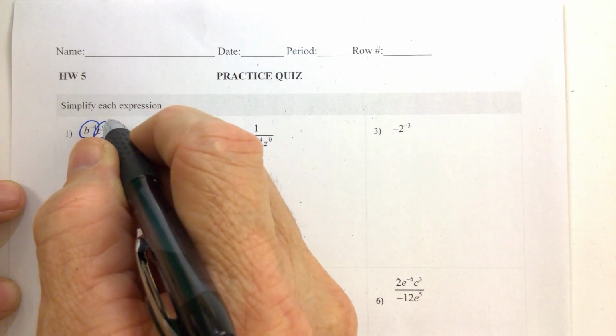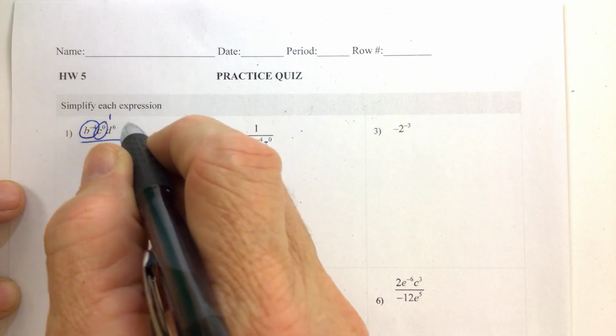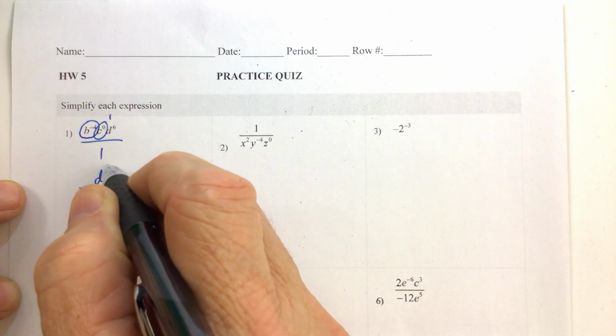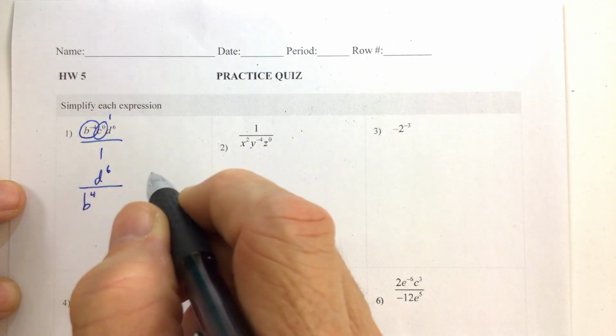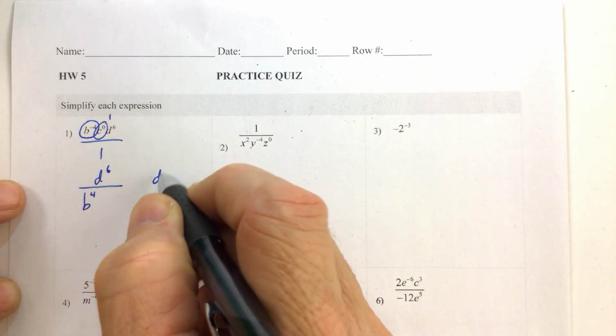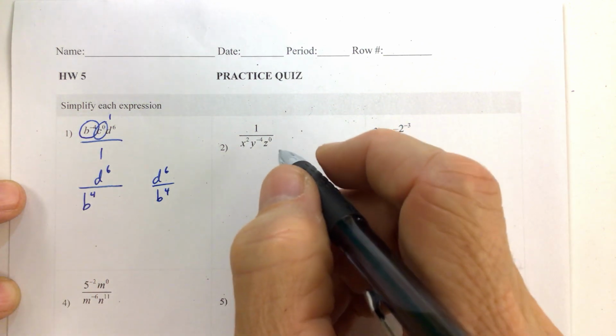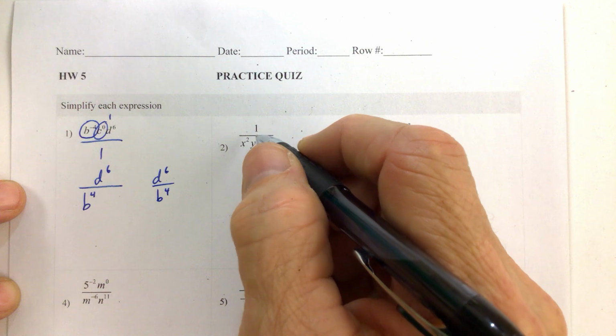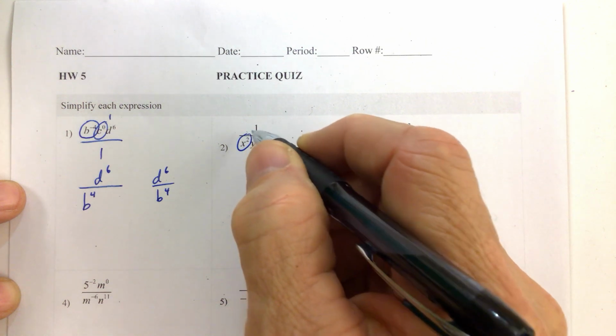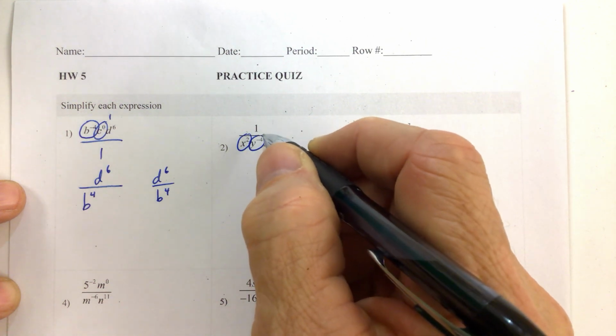If we see c to the 0 power, we're going to make that a 1. And d to the 6th is not going to change, so we're going to leave that alone. D to the 6th over b to the 4th. Okay, then same thing. If we have a positive exponent, we keep it right where it's at.